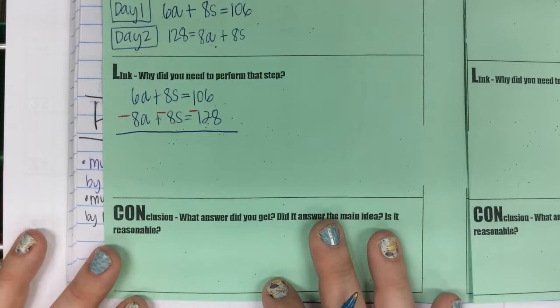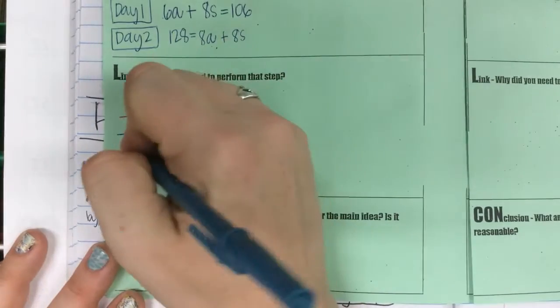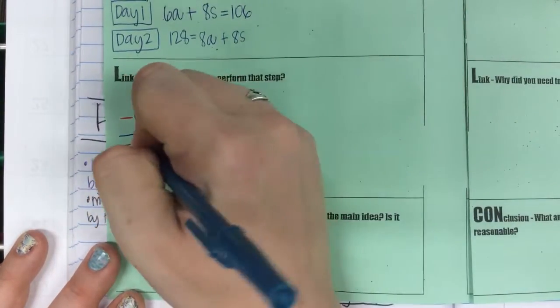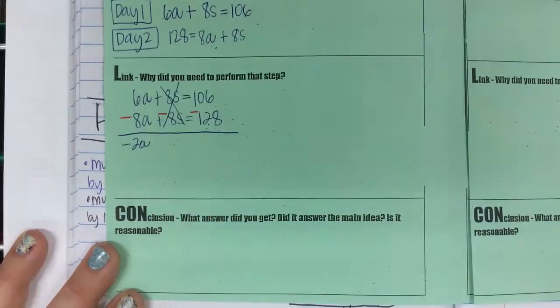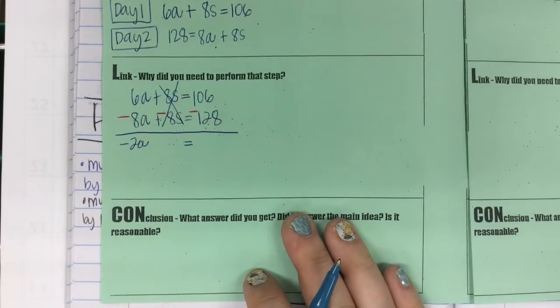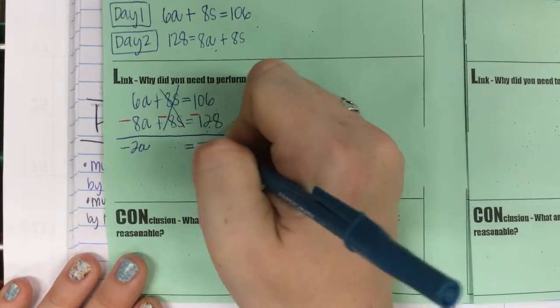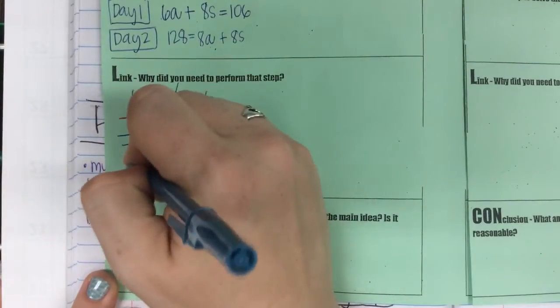All right, let's combine like terms. 6a minus 8a is -2a. And my 8s's cancel out. Equals, what's 106 minus 128? -22. Am I done? What's my next step? Divide by -2.